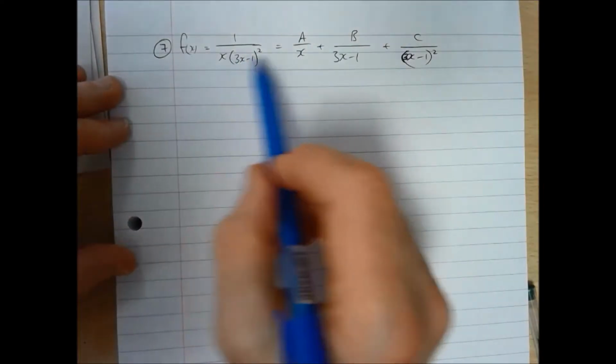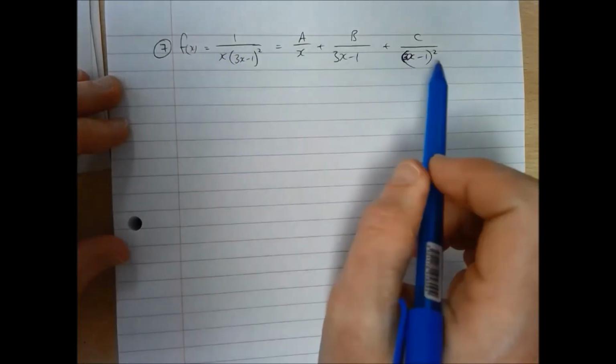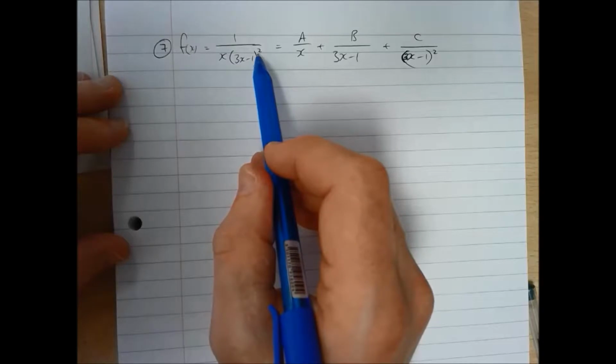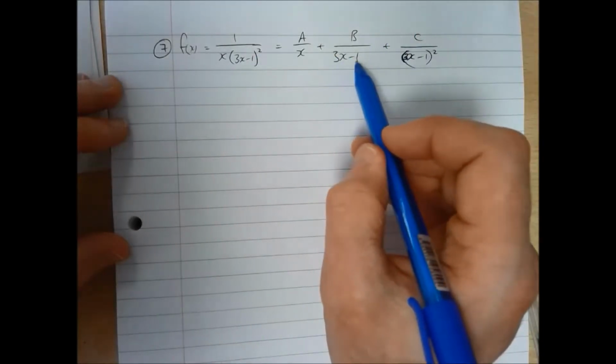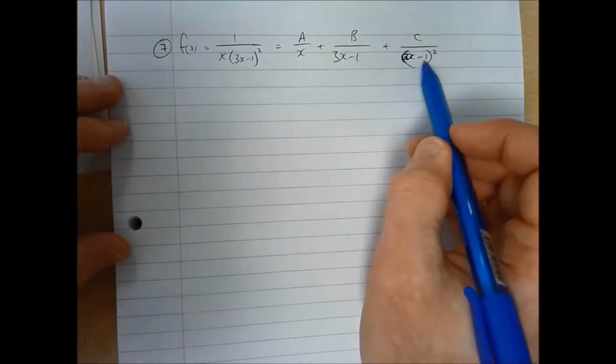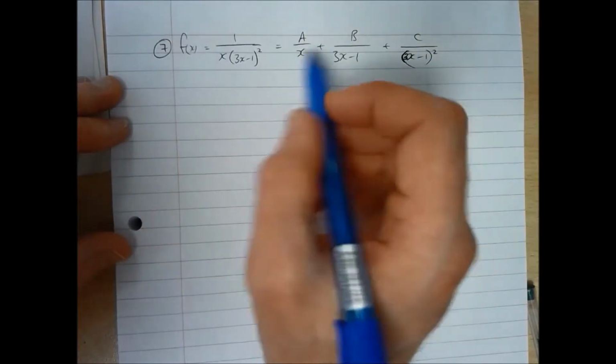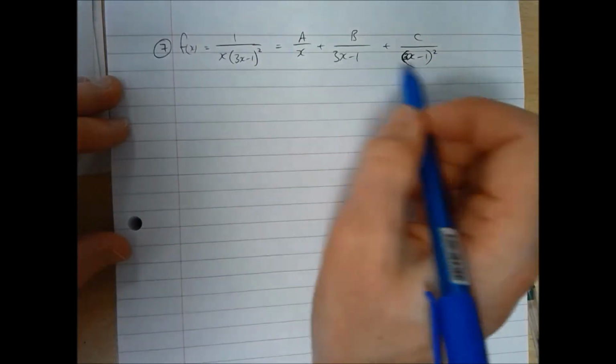In question 7, the partial fractions form has already been laid out for us. The repeated denominator of 3x minus 1 squared means that we get one denominator which is 3x minus 1 and another one which is 3x minus 1 squared. Okay, but it's nice and straightforward because it's been laid out for us. We don't even need to remember that fact ourselves.